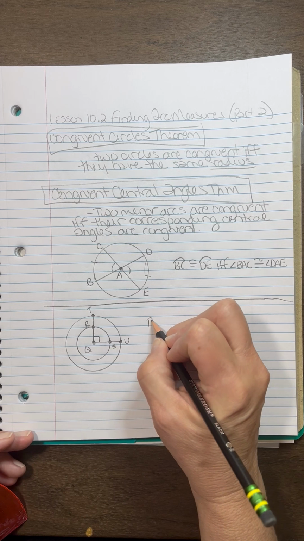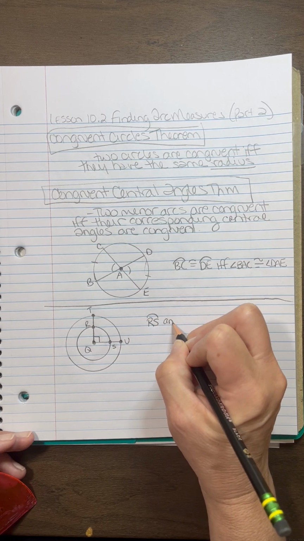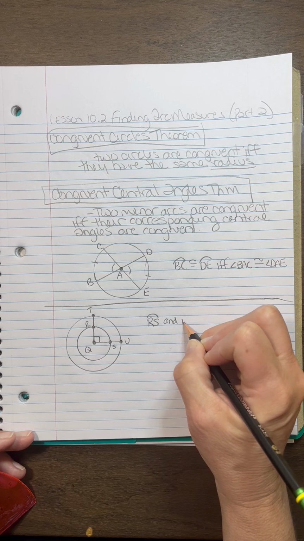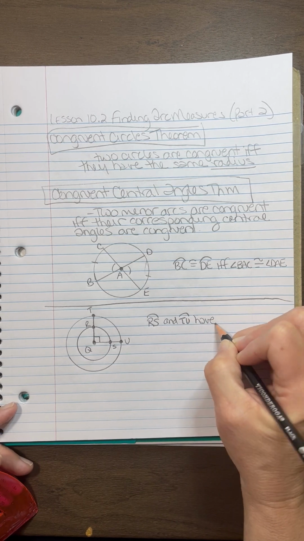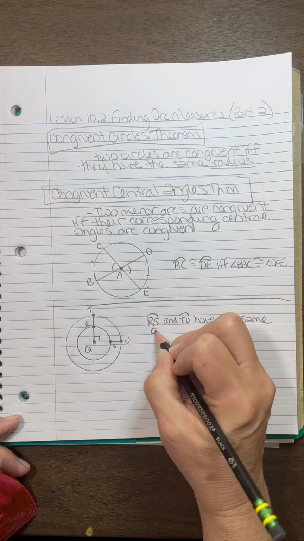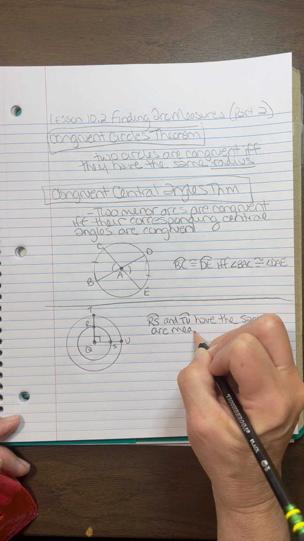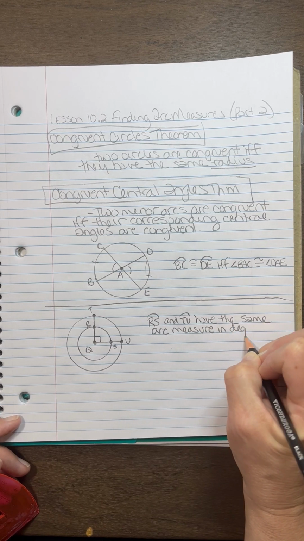Therefore, arc RS and arc TU have the same arc measure in degrees, right?